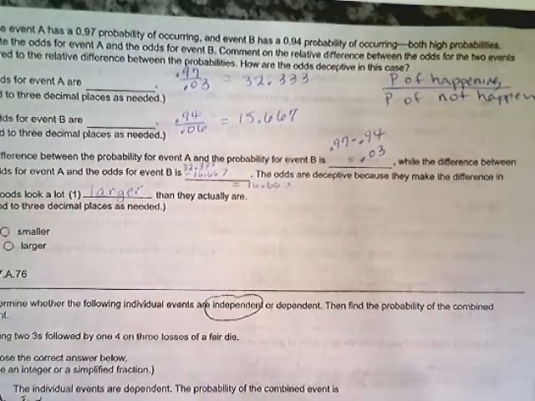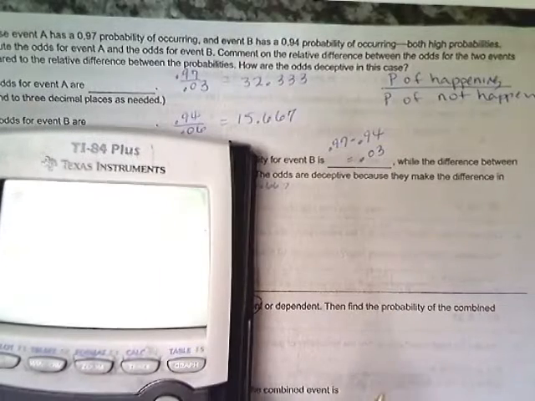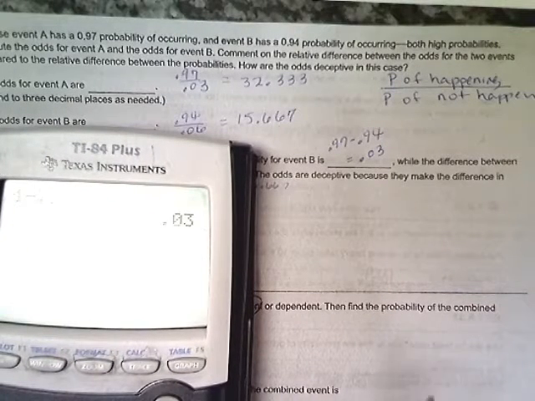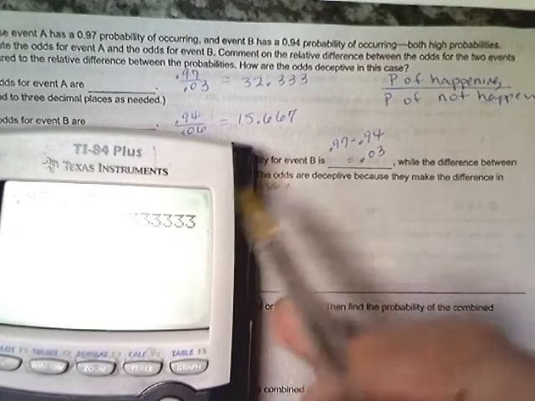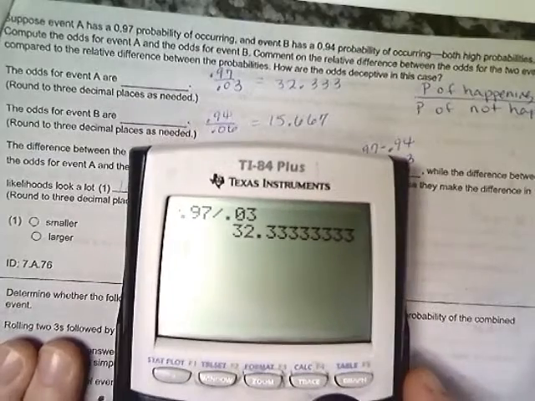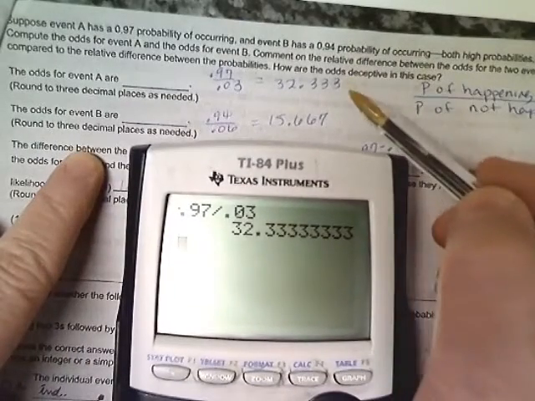So it's 0.97 over 0.03. I got 0.03 because I did 1 minus 0.97. So 0.97 divided by 0.03 is this number, 32.3333.